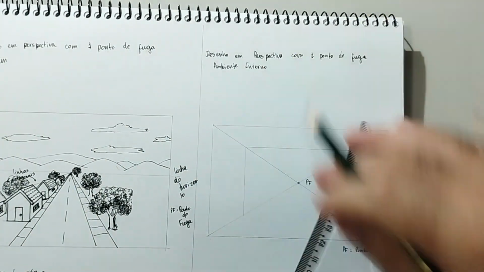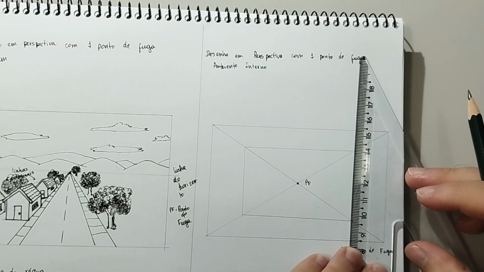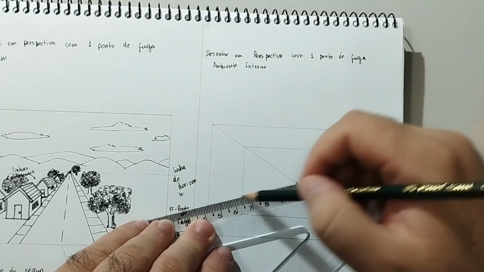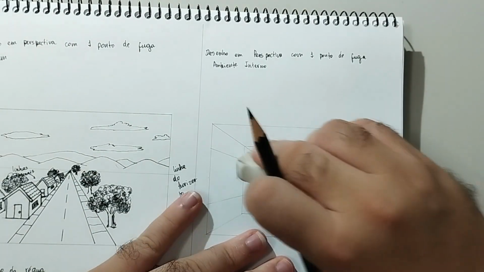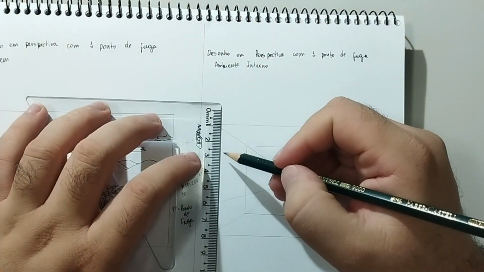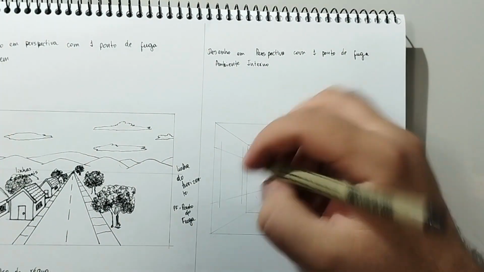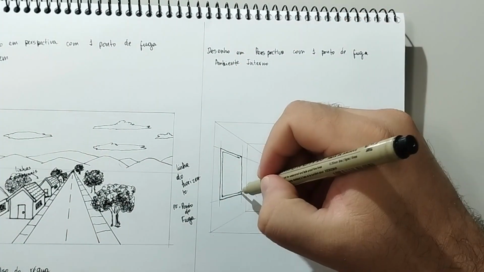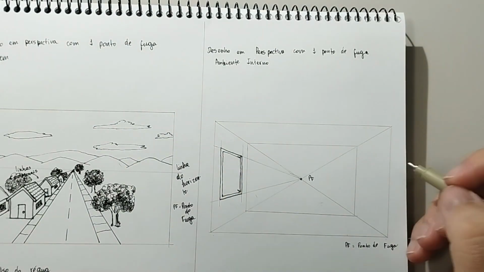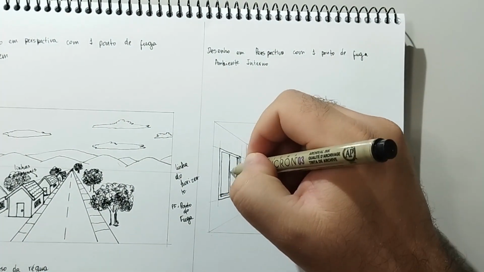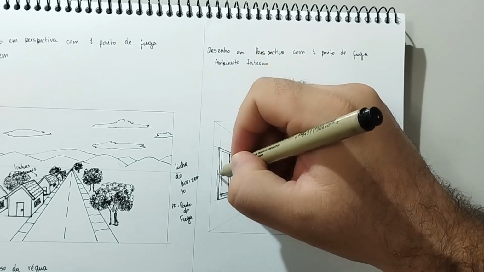Now we add another rectangle and the corners must be placed over the diagonal lines, and I am going to use these lines as guides for placing my walls and the objects inside the room. Like this window I am drawing now, following a pair of orthogonal lines that meet at the vanishing point.